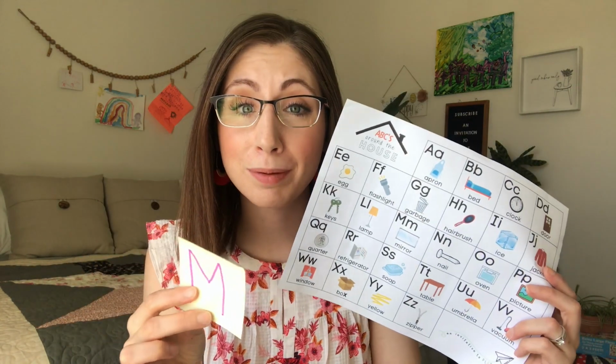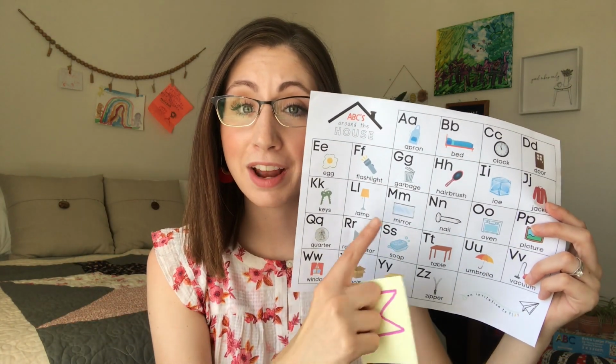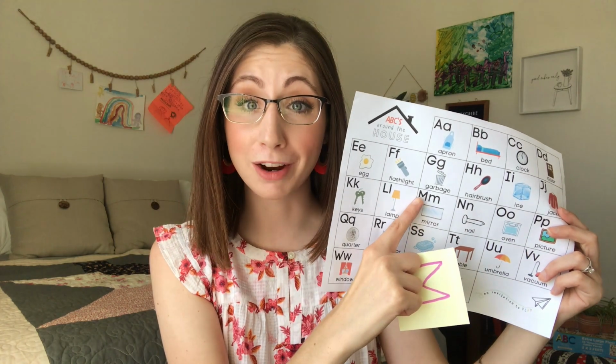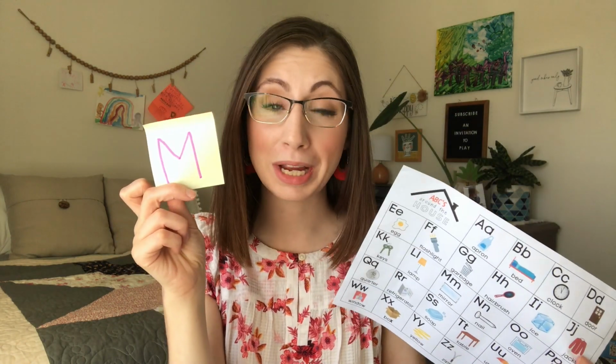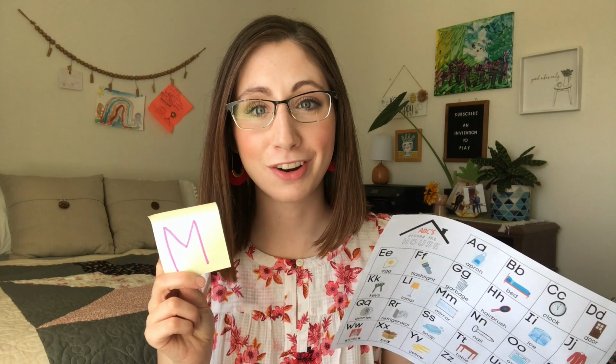I'm going to look at my paper. I'm going to find the letter M and see that there's a picture of a mirror. I'm going to go find a mirror in my house and put this letter M on it.